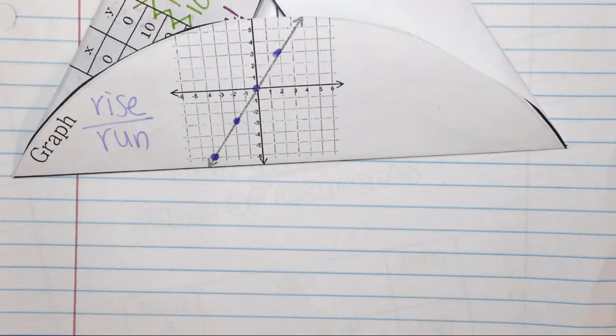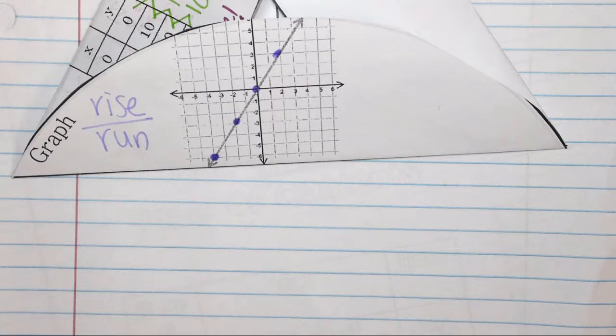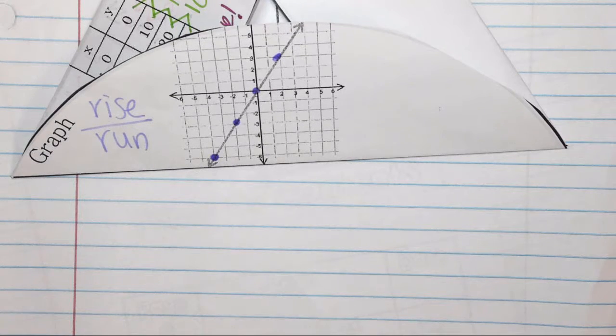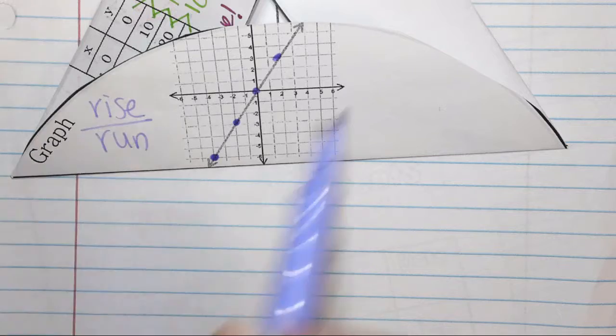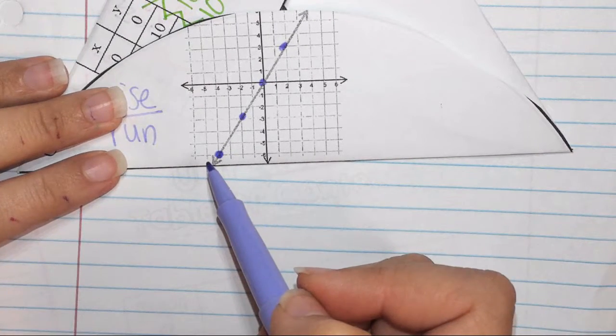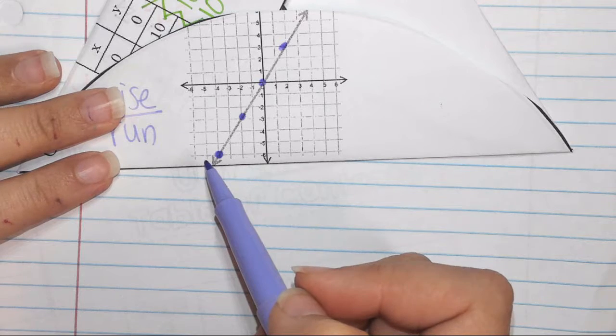Alright guys, it's your x first, then your y. Does everybody understand when you're naming it? It's x, then y. A grid point is where the two lines intersect.